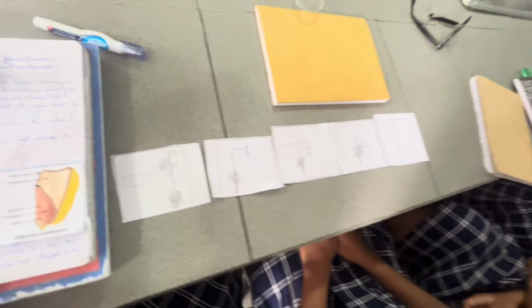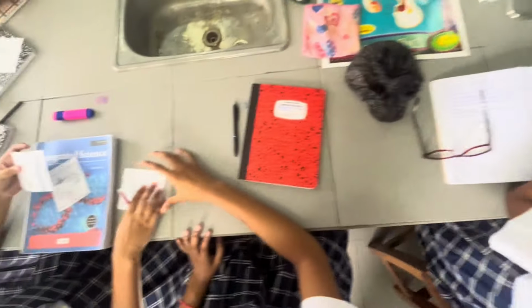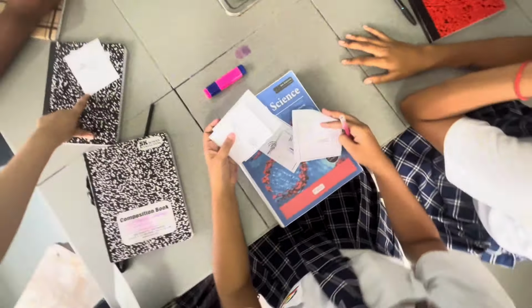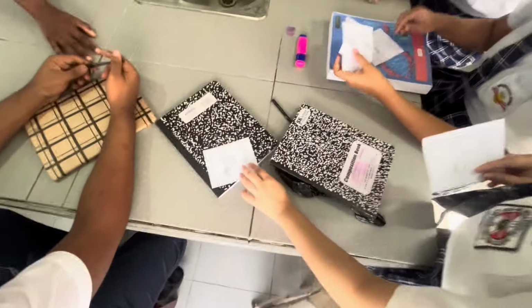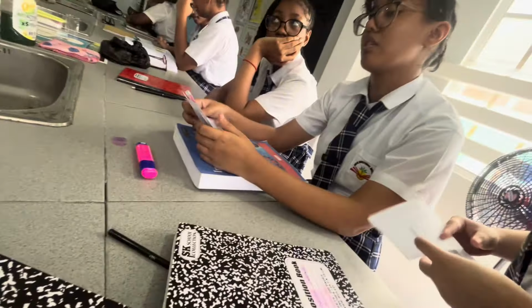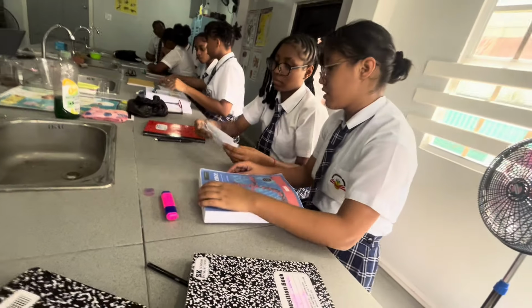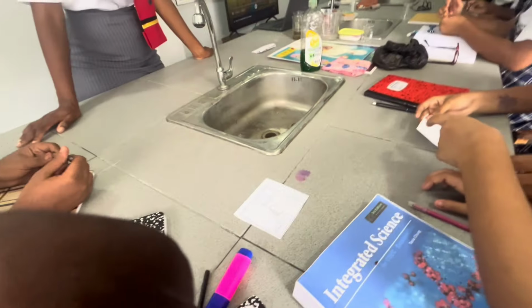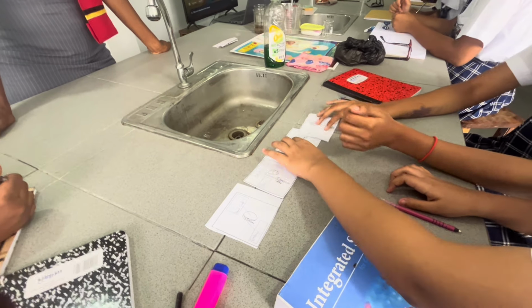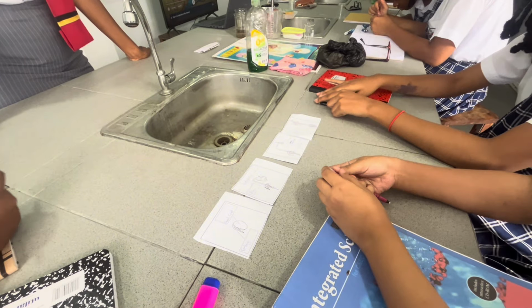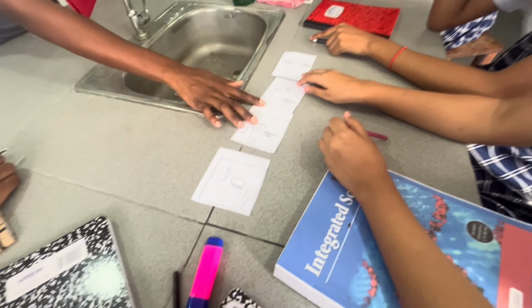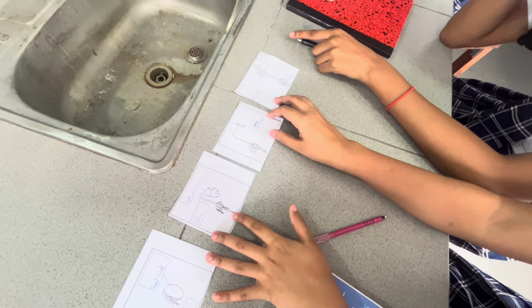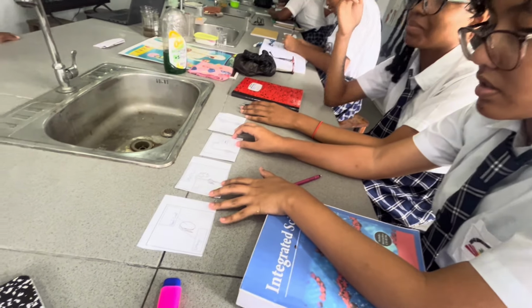Look here. You should have 5. Let me see how you identify them from stages 1 to 5. Sure nothing is missing between here? The seed. The seed is missing.